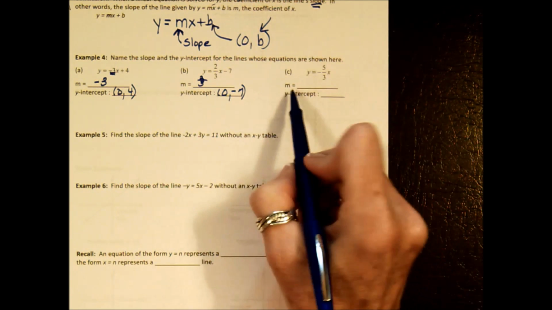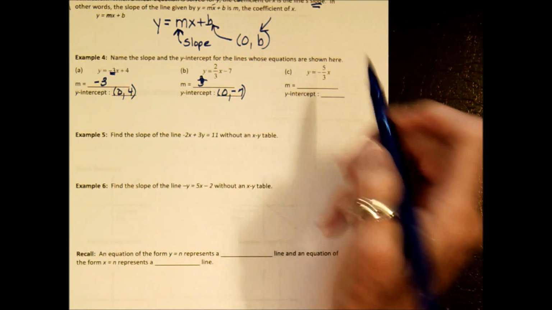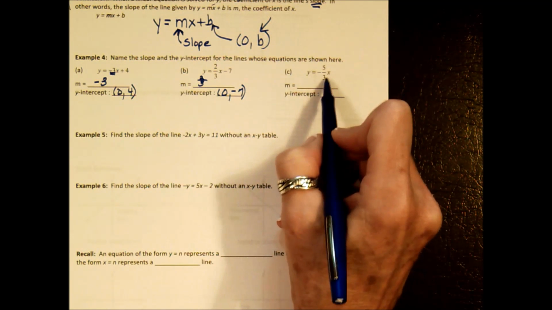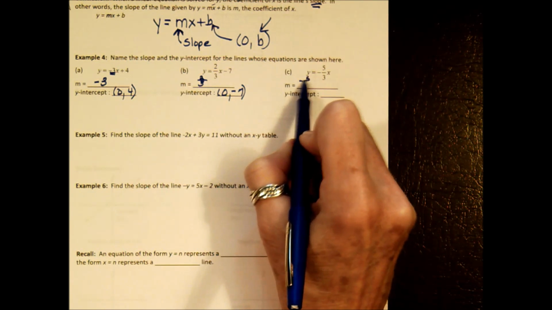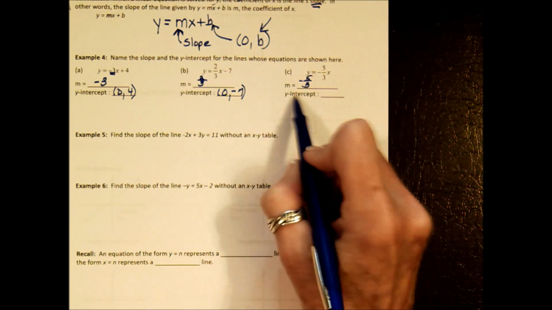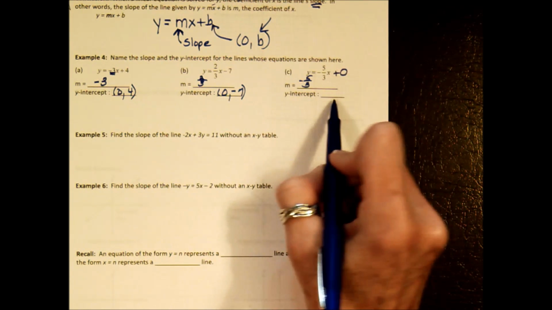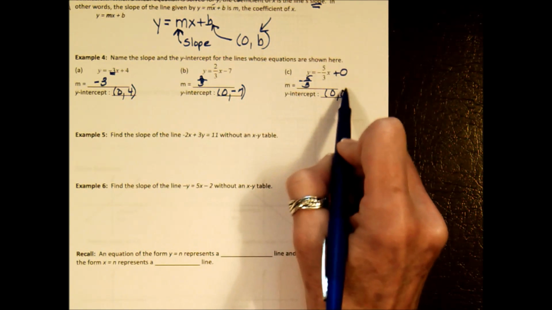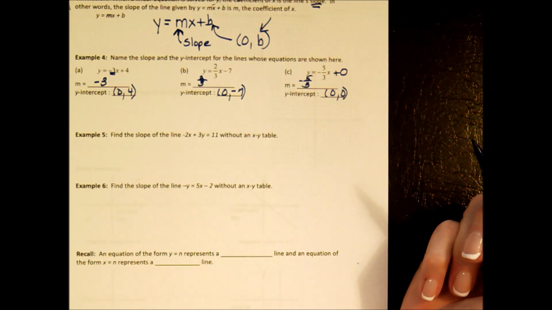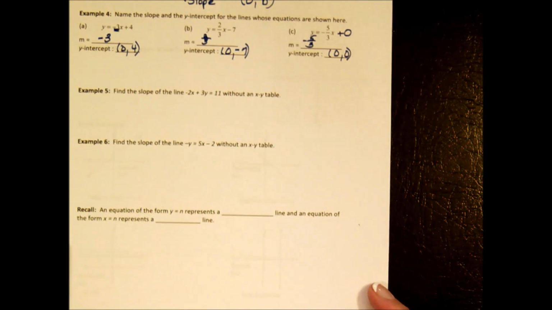Here, the slope is the number in front of the x, the coefficient, is -5/3. And the y-intercept, do you see a number there? No, it must be 0. The y-intercept is the point (0, 0). Very, very handy. So let's try a couple more.